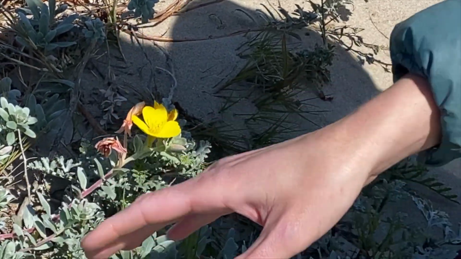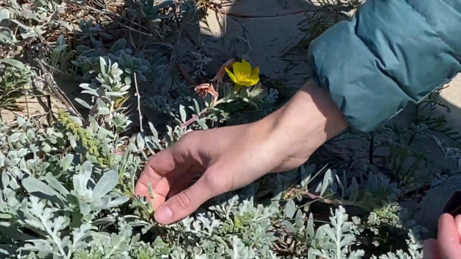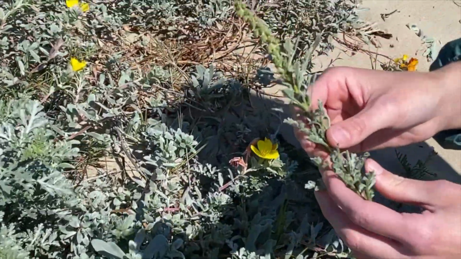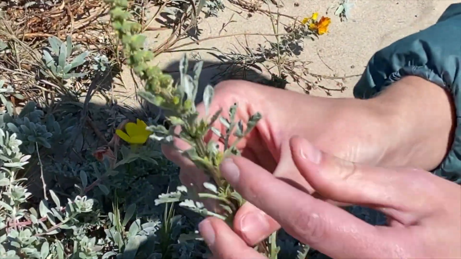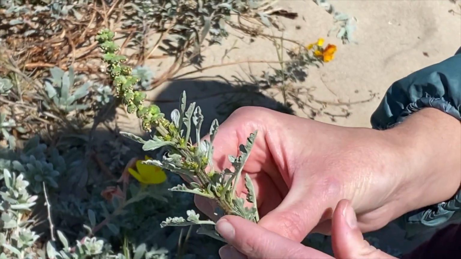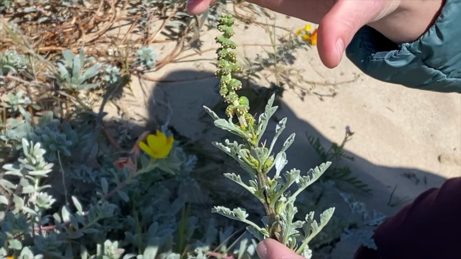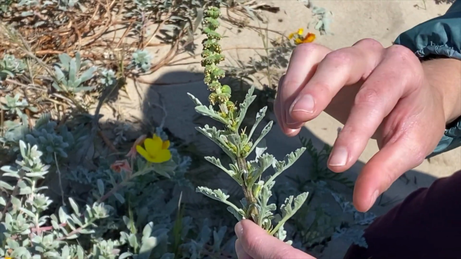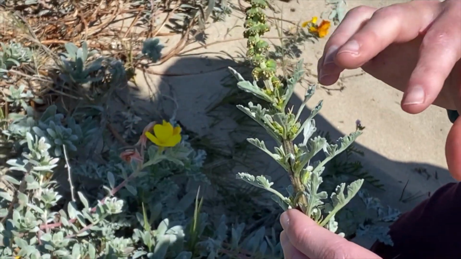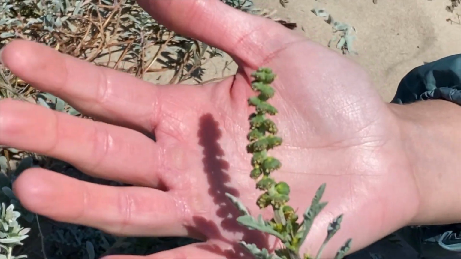And this is a member of the sunflower family. The beach burr is a member of the sunflower family. Here are the flowers. They are actually monoecious, meaning that there are flowers that are producing pollen and flowers that are producing ovules on the same individual but in separate flowers.